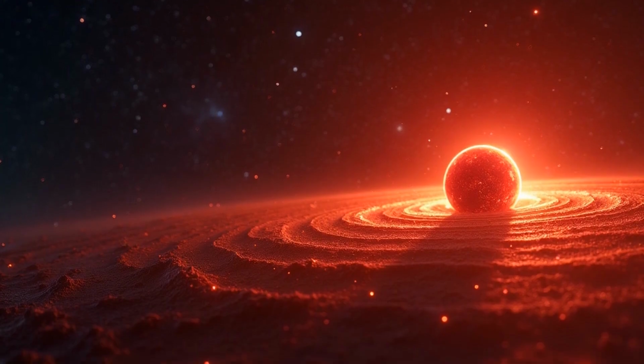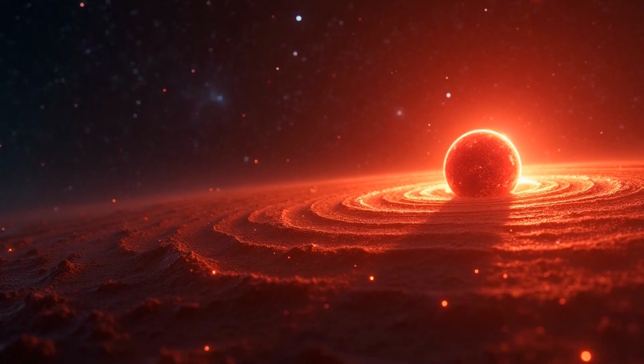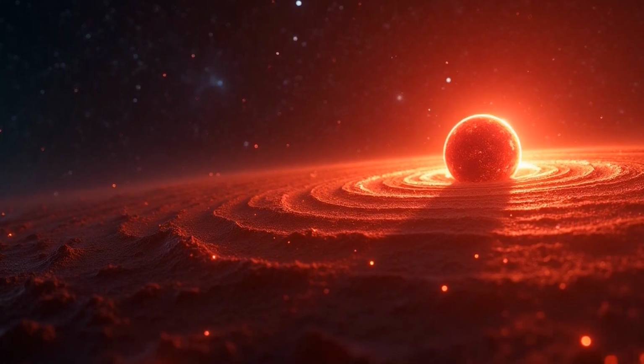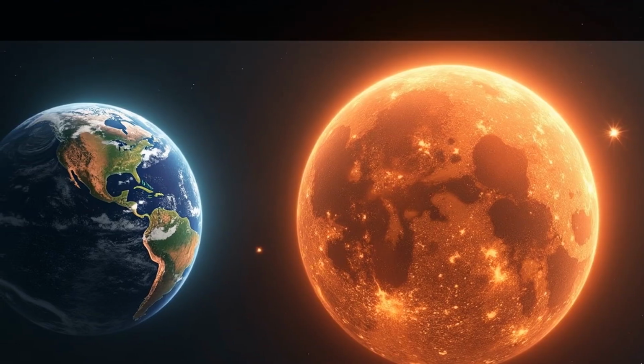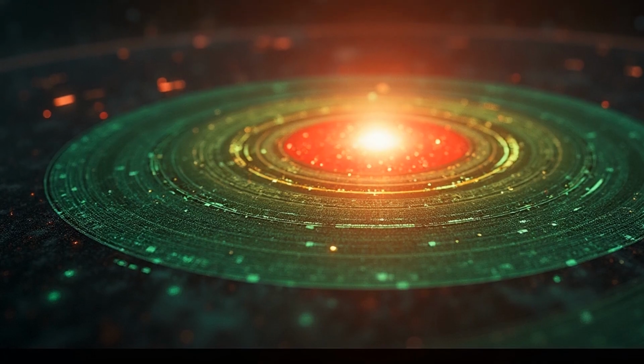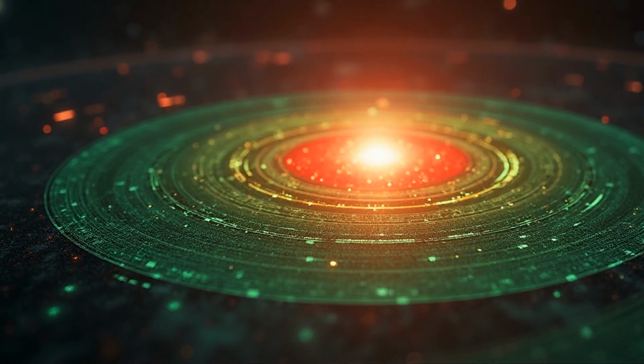Proxima Centauri b is an exoplanet orbiting Proxima Centauri, the closest star to our Sun. The exoplanet Proxima Centauri b is slightly larger than Earth. Proxima Centauri b lies within the habitable zone of its star.